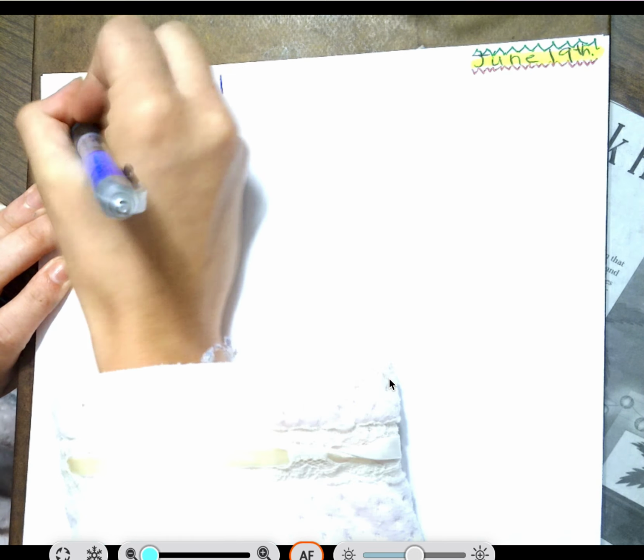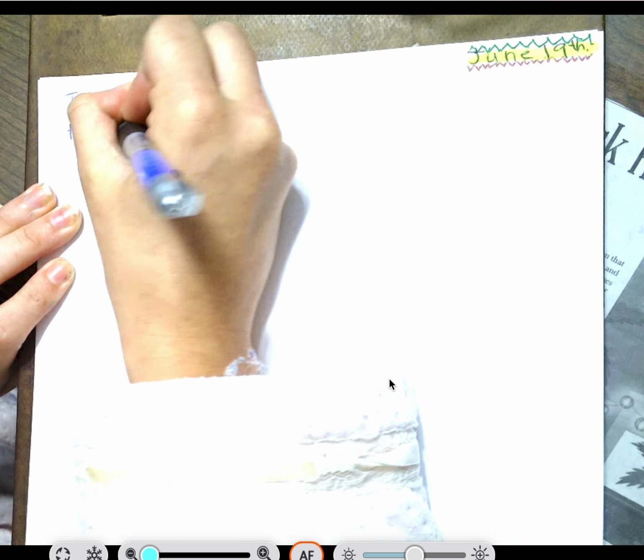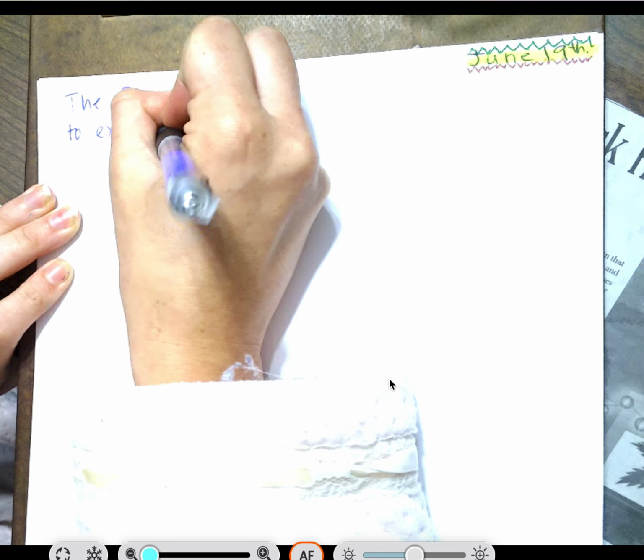Where we picked off last Tuesday, talking about the binomial theorem. The binomial theorem is used to expand your two terms that are added together, so like a plus b, when they're raised to some power.